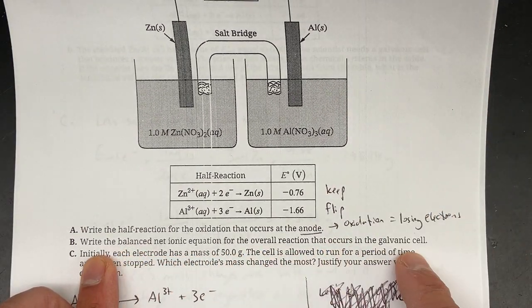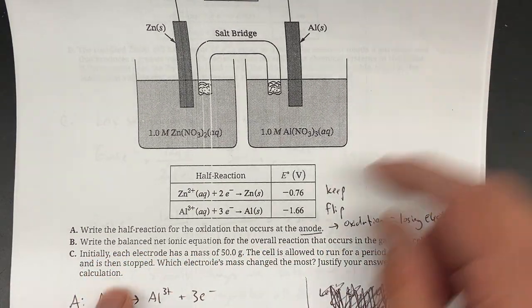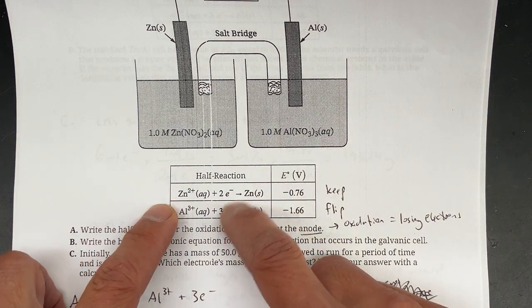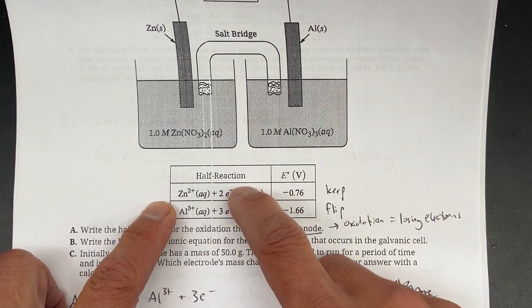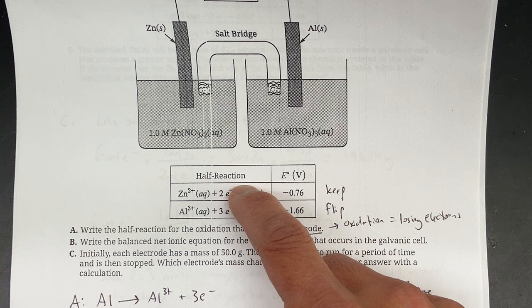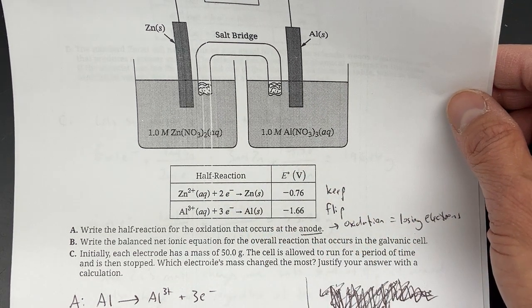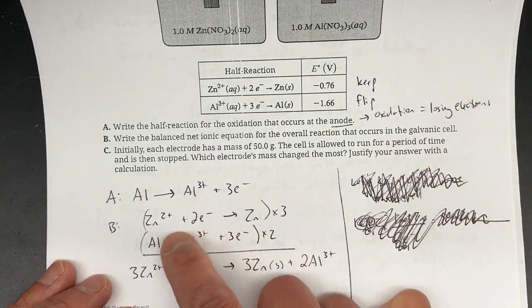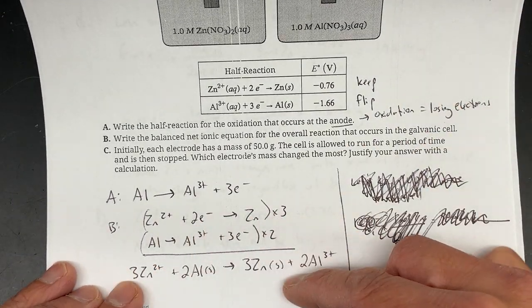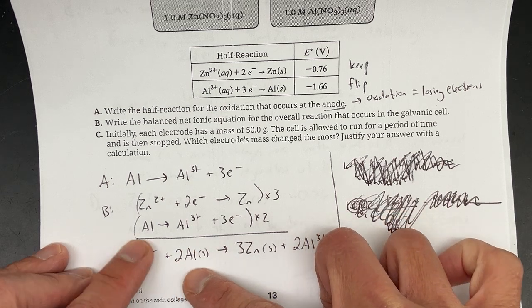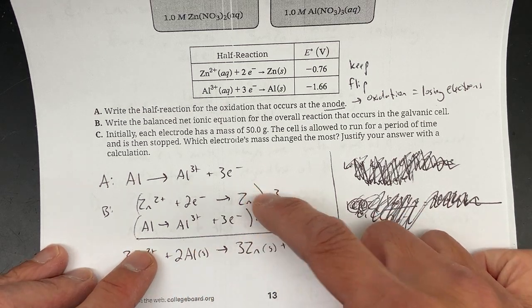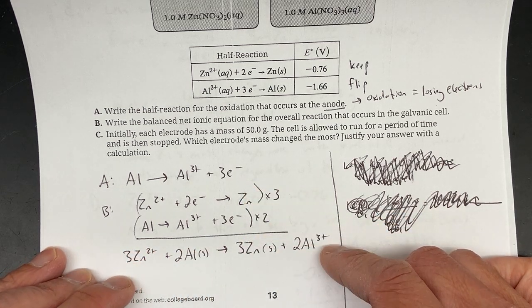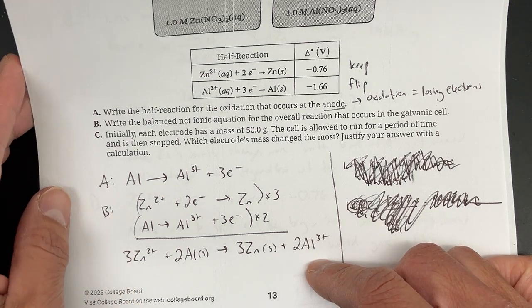Write the balanced overall equation. You have to take this top equation and make sure the electrons are balanced out. You need the least common multiple, which is 6. So take the top equation, multiply by 3, and the bottom equation, multiply by 2 after it's flipped, and you get 3Zn2+ plus 2Al goes to 3Zn solid plus 2Al3+.